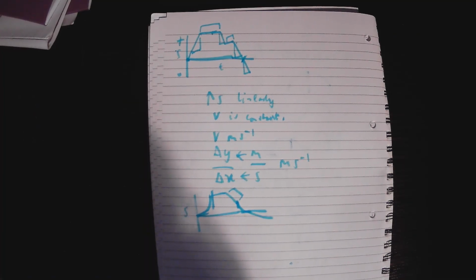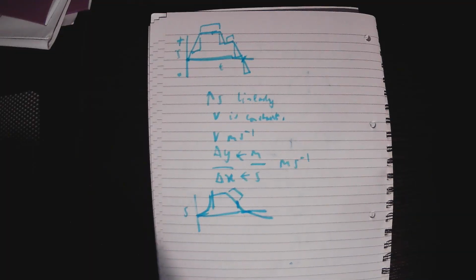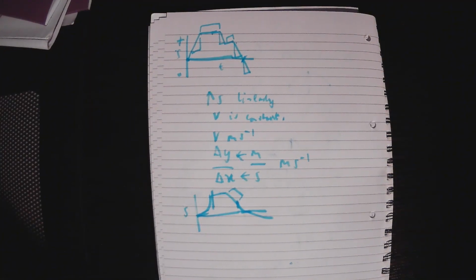If it's a horizontal line, it's stationary. If it's a straight line up, then it's got a constant velocity upwards, constant positive velocity, I should say. If it's got a straight line down, it's got a constant negative velocity, and depending on the shape of a curved line, it may have an increasing or decreasing velocity. So those are the important notes for a displacement time graph.